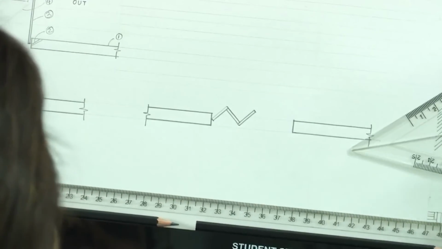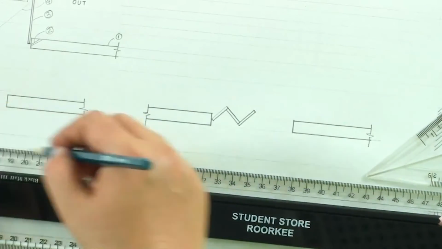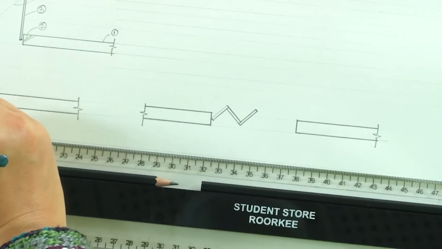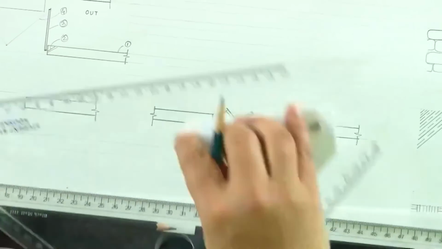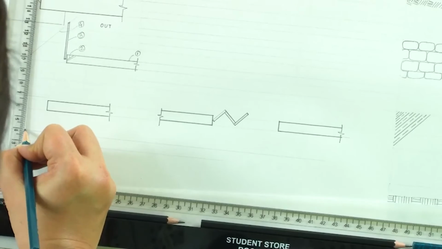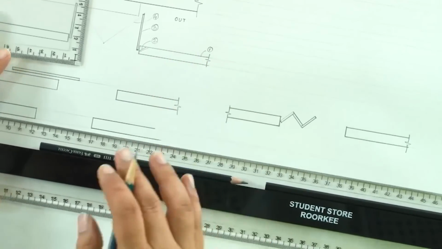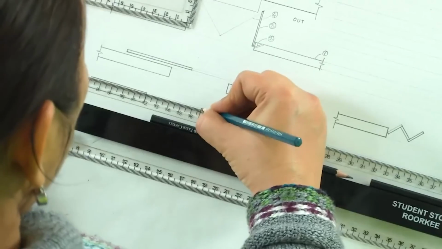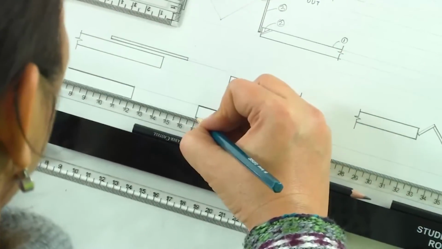Now, if you have a window, so suppose I have a window. What do we have in a window? We have a space which is open, there is an opening. Now, this part is actually in section. So, this is a brick in section, so this line is going to be the darkest, it is going to be the thickest.